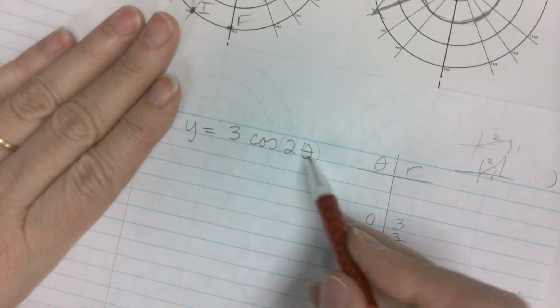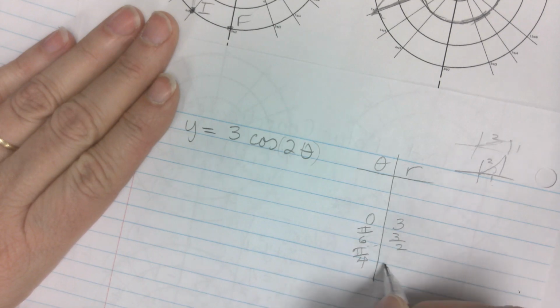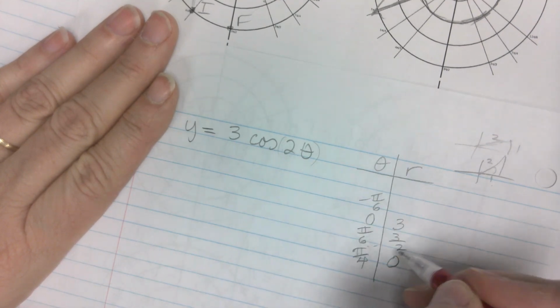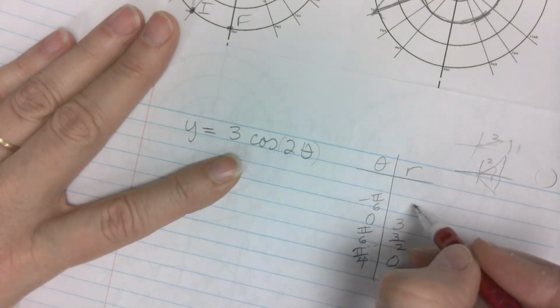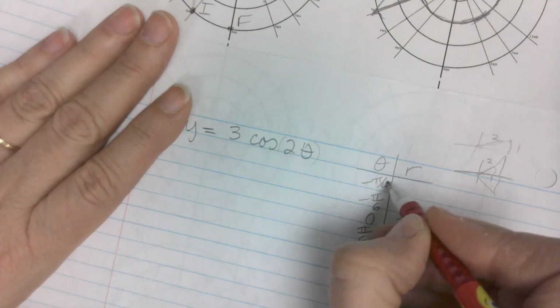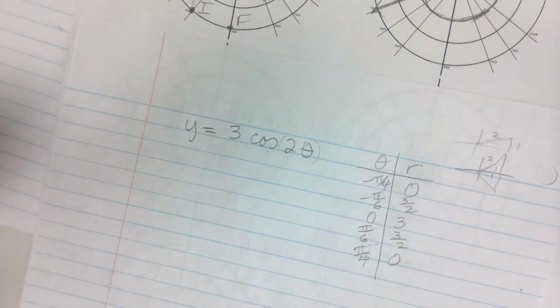What is pi over 4 times 2? Cosine of pi over 2, 0. Negative pi over 6 would have a positive cosine still, 3/2. Negative pi over 4 would still have the positive, oh, but it would still be 0. Let's see what these points show us on the graph.